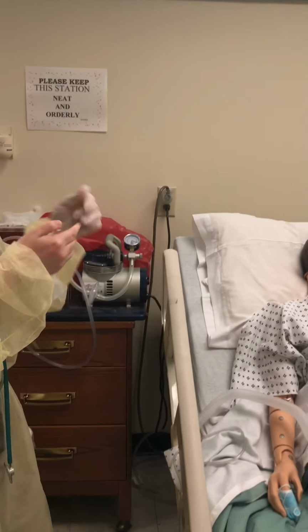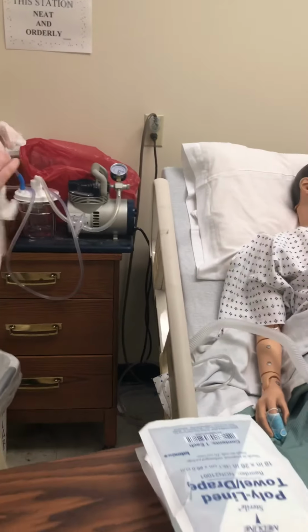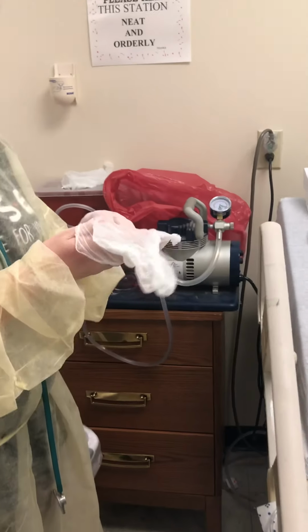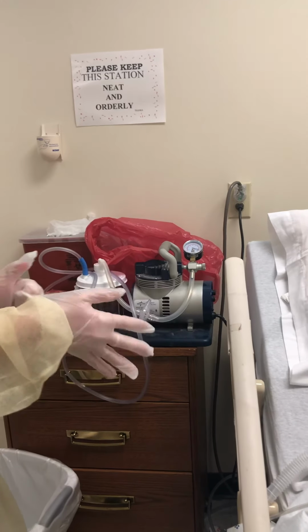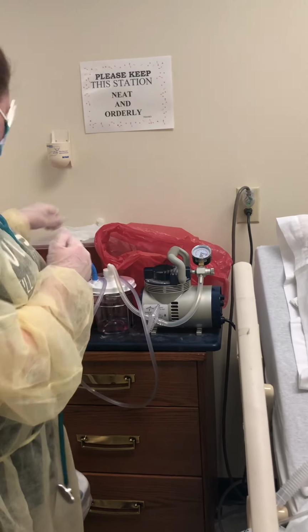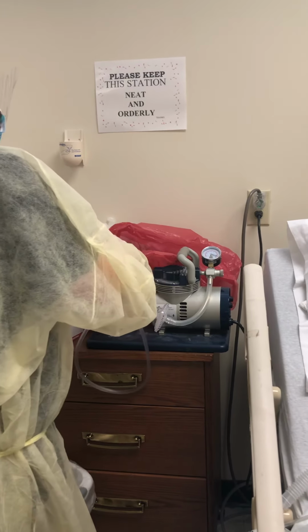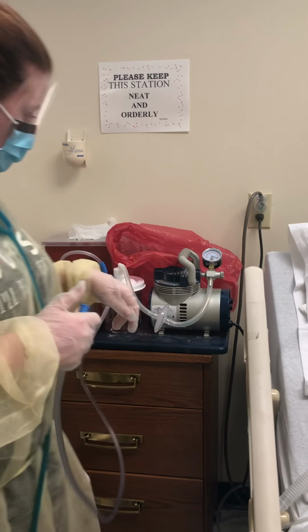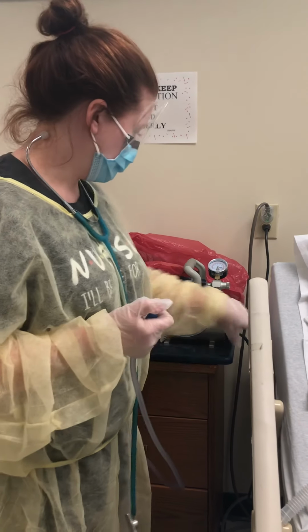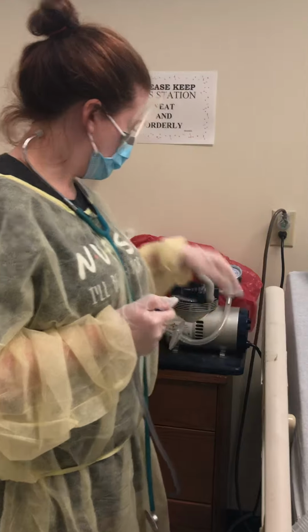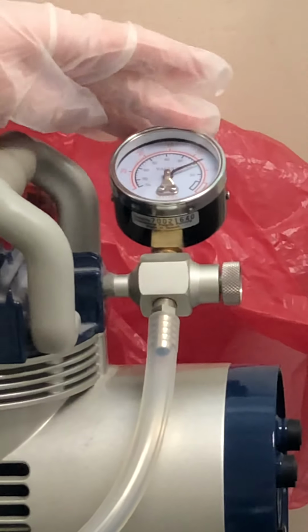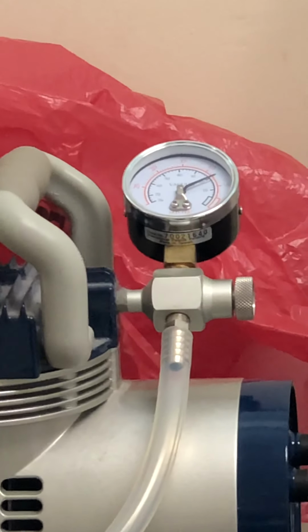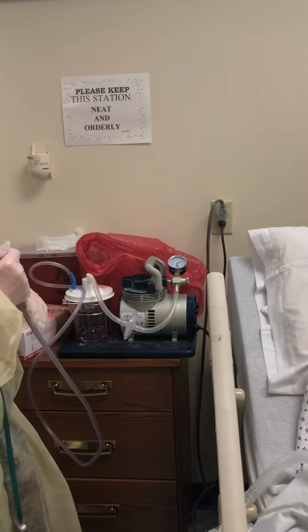And the way that I know the suction is working properly is I'm going to turn it on and occlude the end of it, and it should be between 5 and 10. So I'm going to go ahead and occlude, and it goes up in between 5 and 10, so I know that it is working properly.